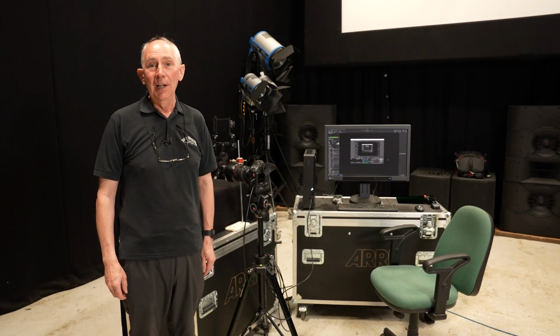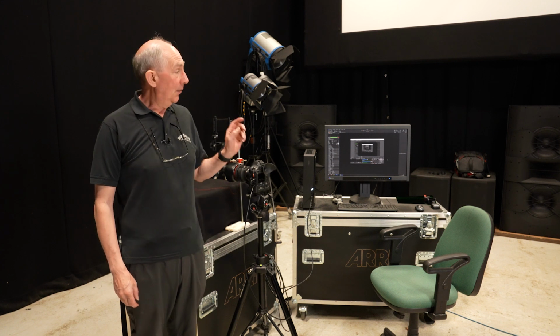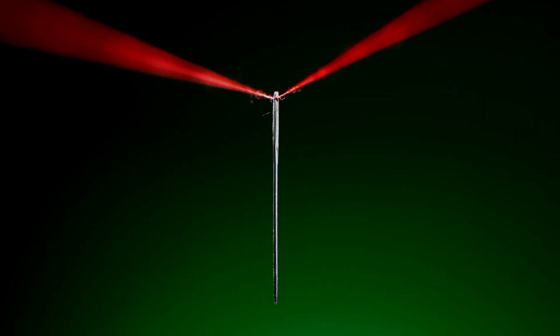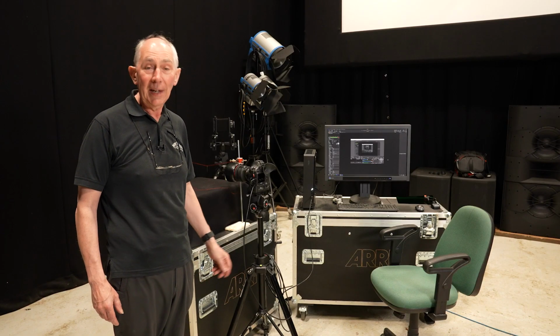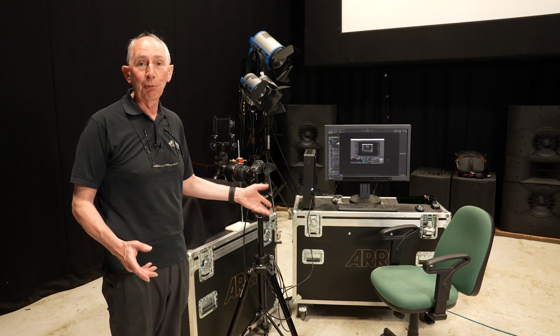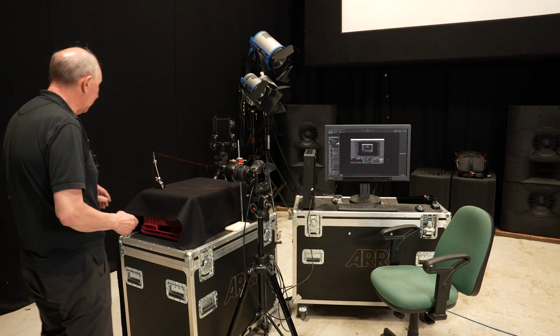In this video I'm going to show you how I made this image. Now this illustrates quite a few different points. The first of which, and the most obvious, is depth of field. So in order to create that image, let me just take you through the various bits that I've already got set up here.